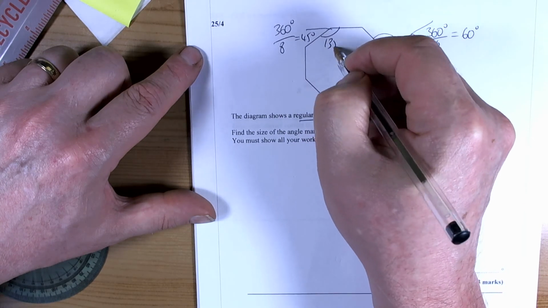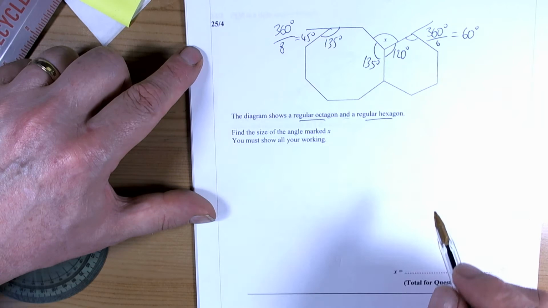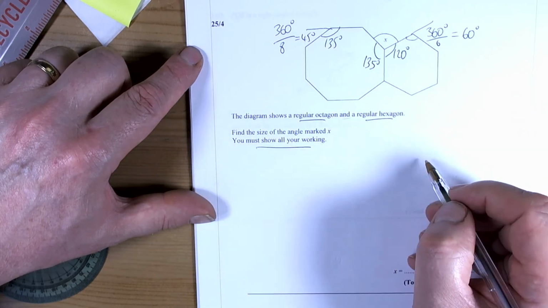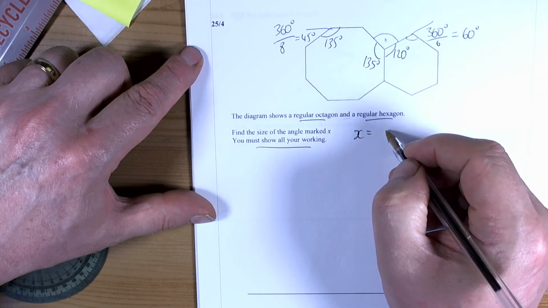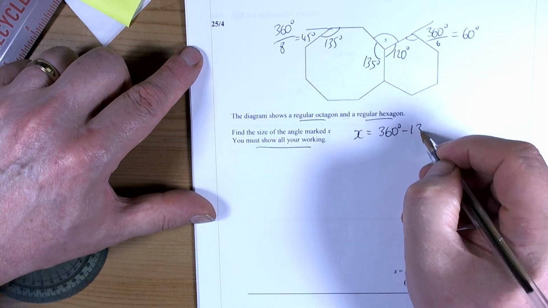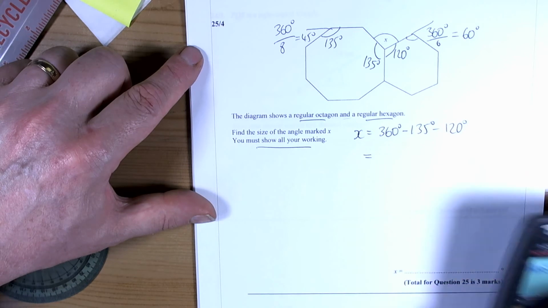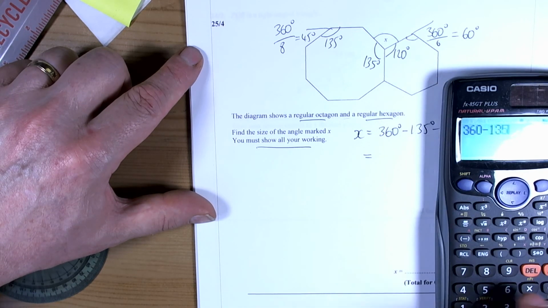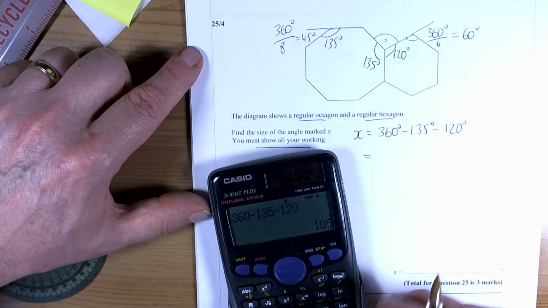So this will be 135 degrees. So we know that that'll be 135 degrees as well. And we've got angles around a point. So it says you must show all your working. So we're doing that around the picture. And then we're going to say that x is equal to 360 degrees minus 135 degrees, take away 120 degrees equals, so 360 minus 135 minus 120 equals, so 105 degrees.